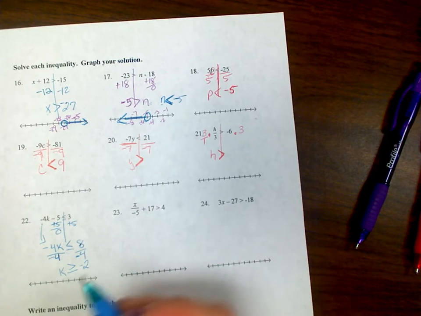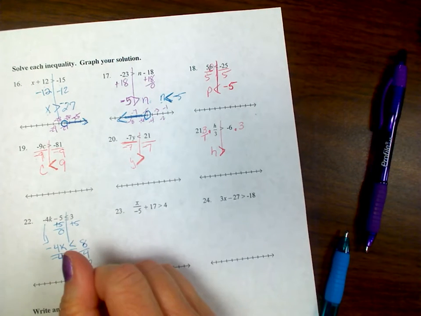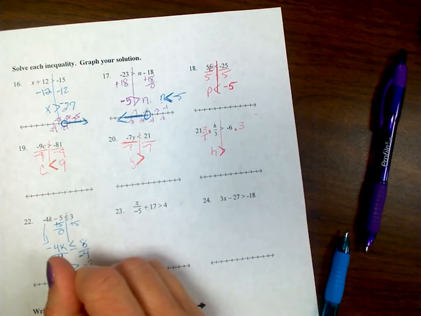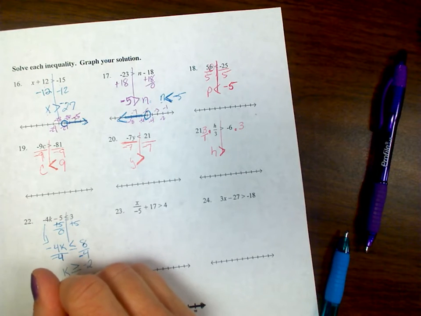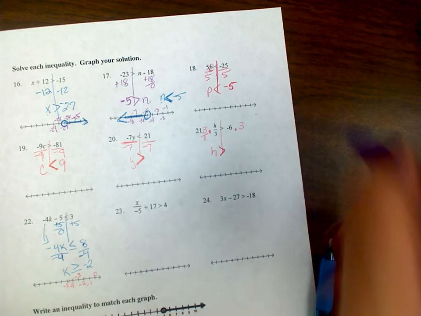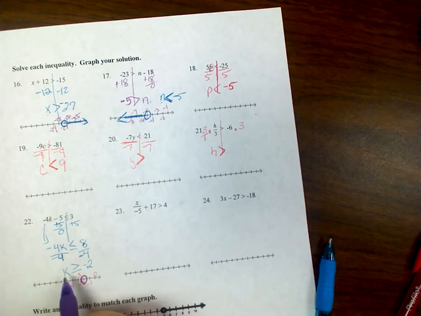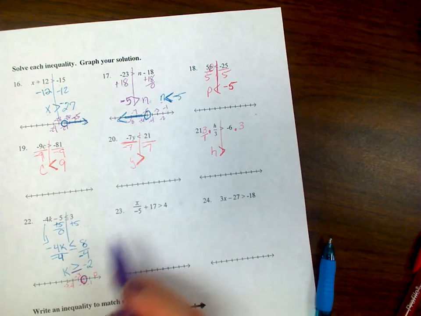Now then, we're going to make your number line out. We can just do 0, negative 1, negative 2, negative 3, negative 4, negative 5. Okay, we're going to go and find negative 2, and I want you to circle it. Can K be negative 2? Because of this line right here, K is greater than or equal to negative 2.